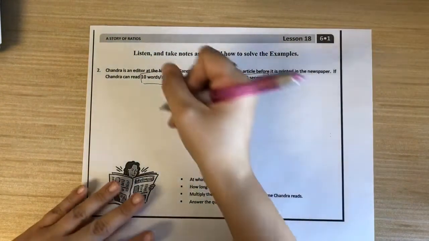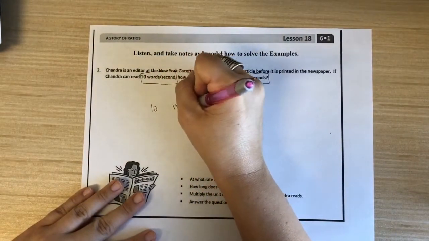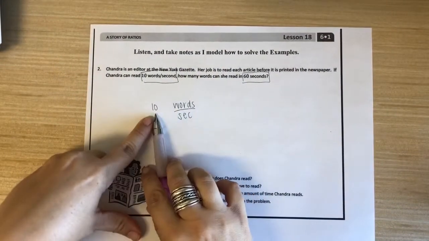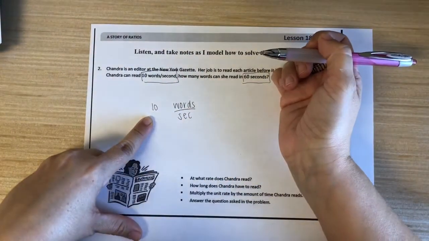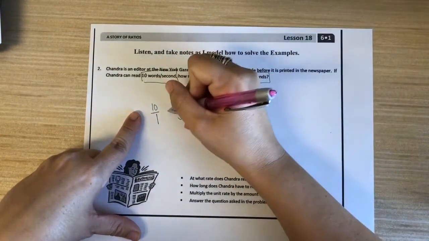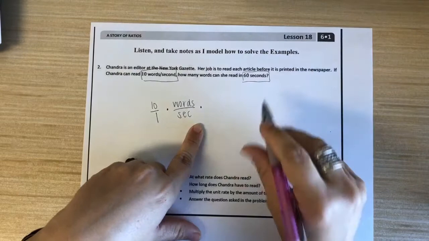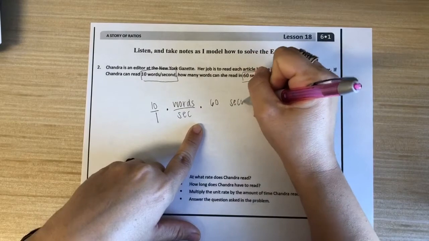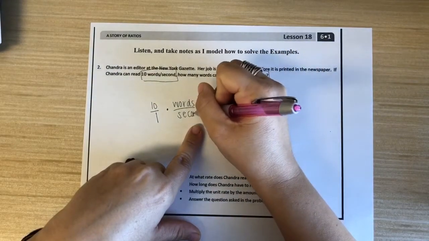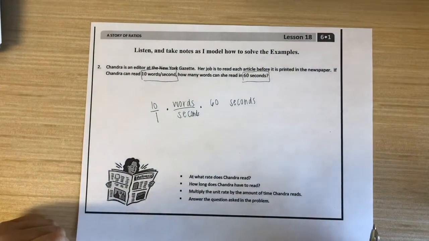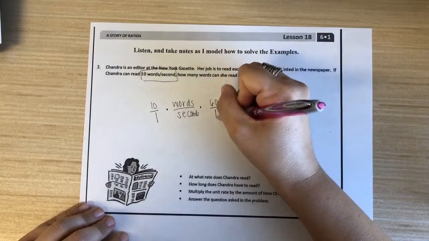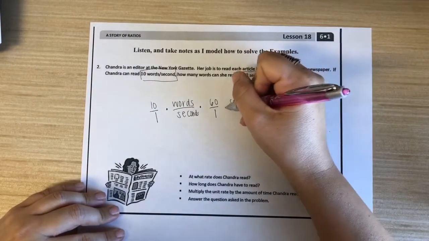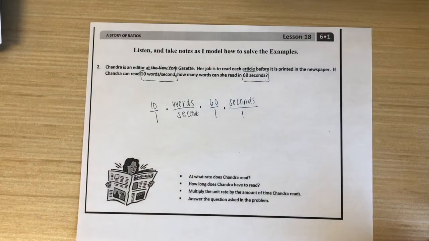So let's try this out again. I've got 10 words per second. All right, that already looks like a fraction. I'm going to turn this guy into a fraction too. It's a whole number, so I can put it over 1. Okay, what else do we have? We want to know how many words she can read in 60 seconds. 60 seconds. I guess I should have written seconds out here too, so it looks more the same. 60, let's make it a fraction by putting it over 1. It's a whole number. Seconds, I'm going to put that over 1 as well, so it looks like a fraction.